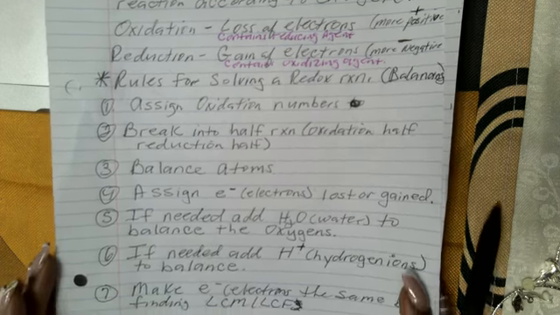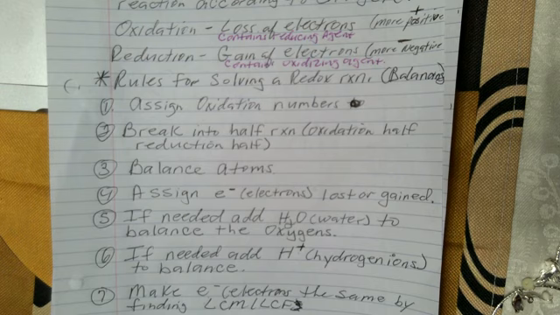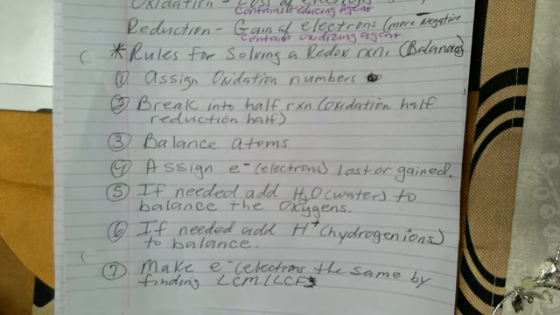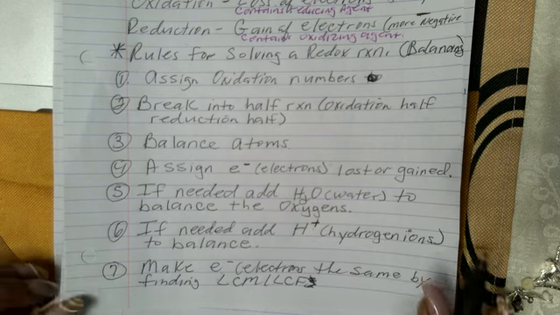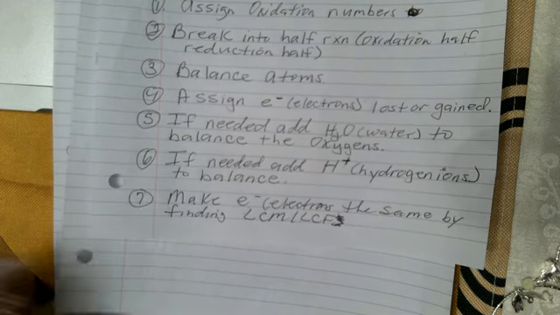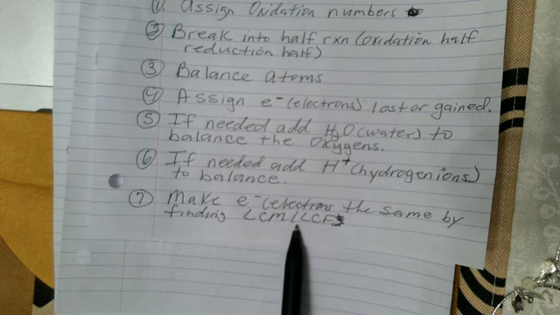Number 4, assign the number of electrons lost or gained. Number 5, if needed, add water to balance out the oxygens. Number 6, if needed, add hydrogen ions to balance out the hydrogens. Number 7, make electrons the same by finding the least common multiple, LCM.